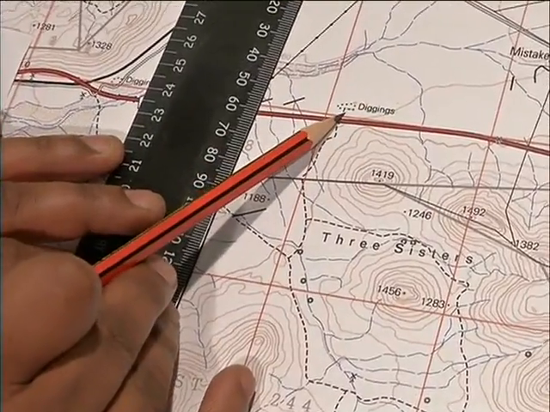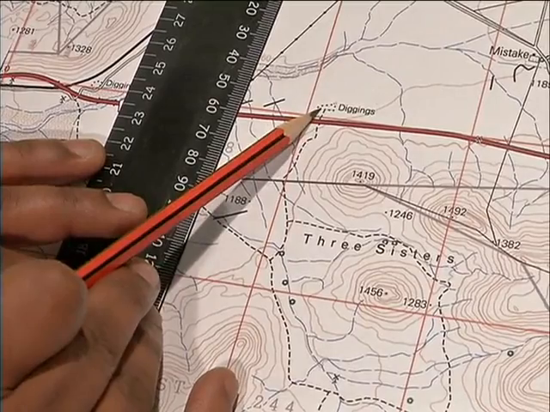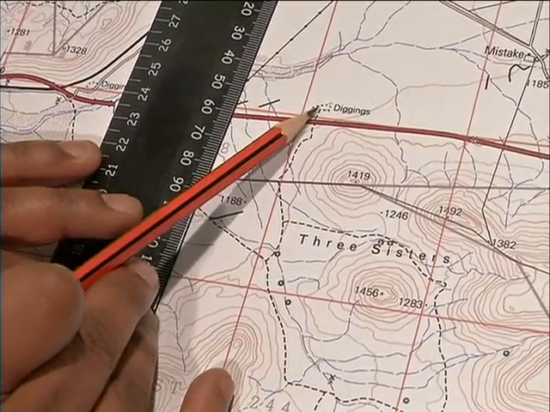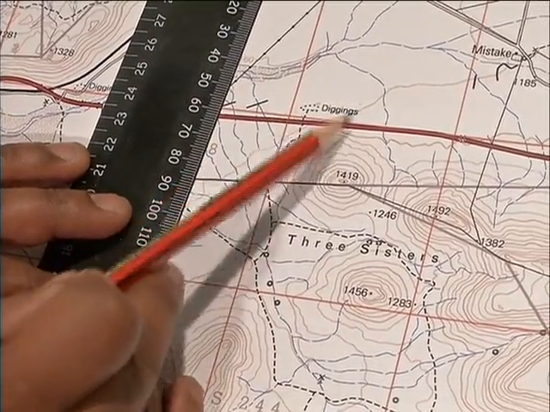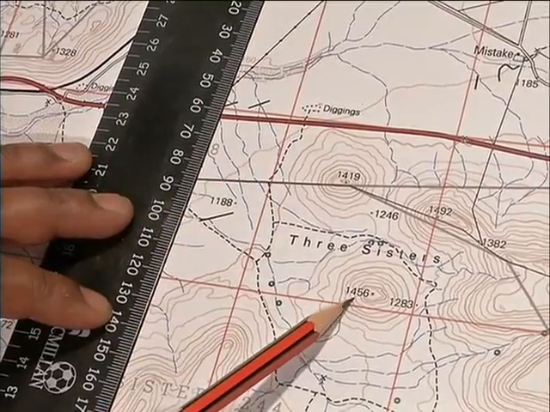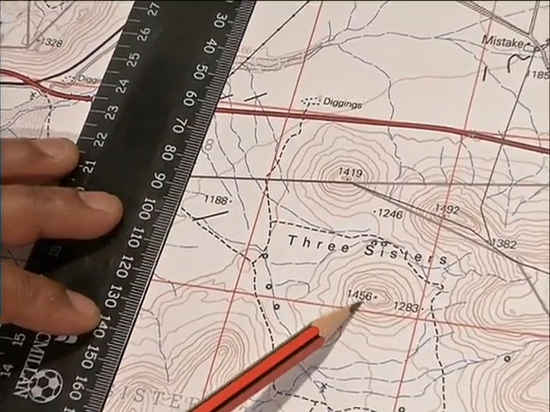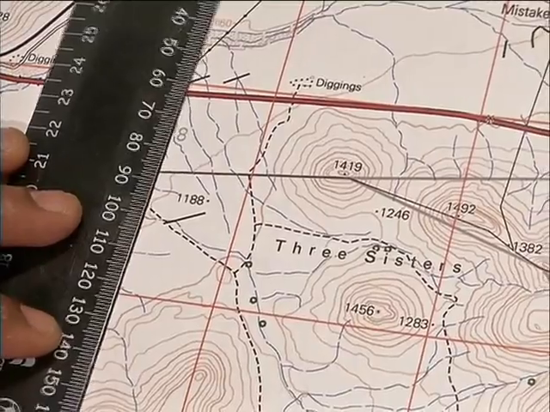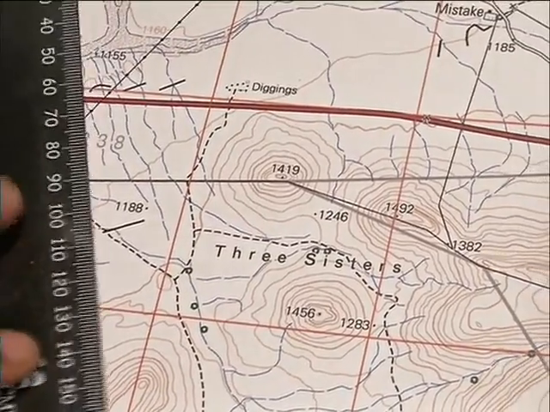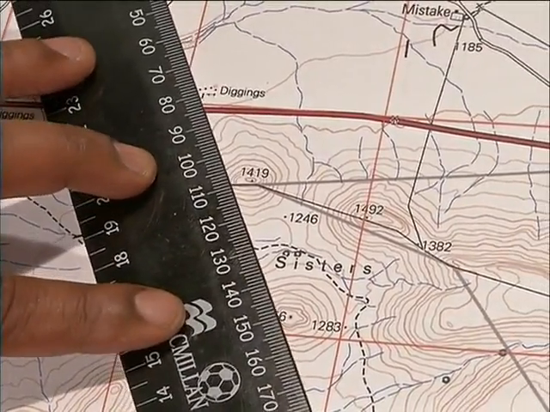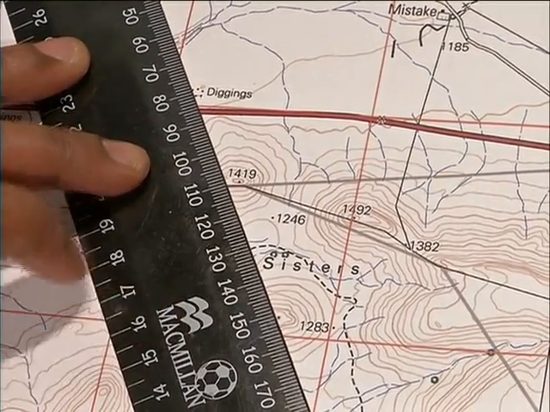Right, here's our diggings. And we have been asked to construct the cross-section from the diggings, which is a mining area, to spot height 1456. If you've been listening, guys, the first step is to draw a line between the 2 points, like so.